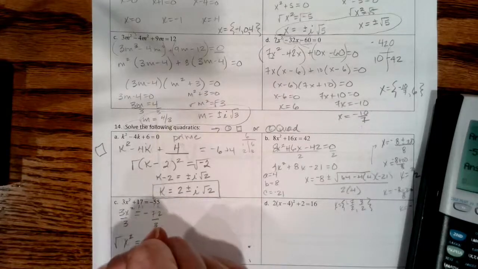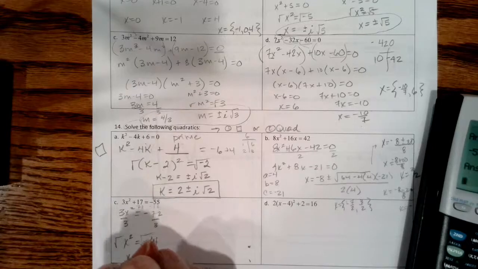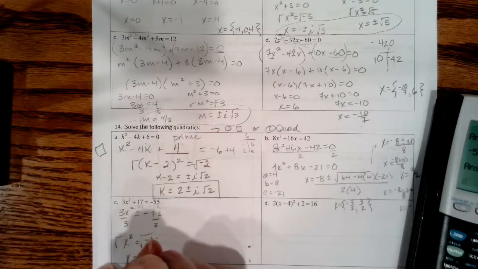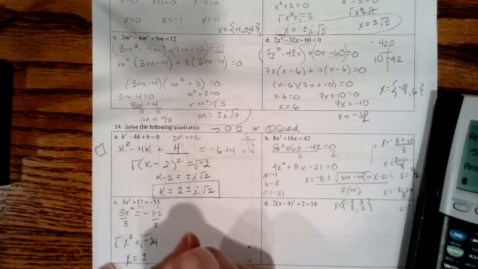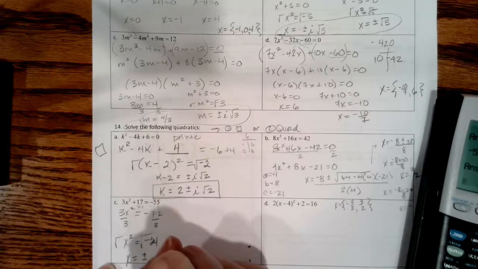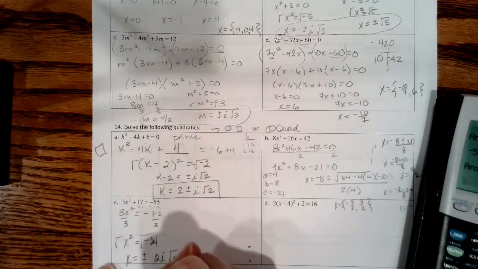When I take the square root, x is equal to plus or minus, a 2 comes out, since 24 has 4 as a factor. My i comes out, root 6.